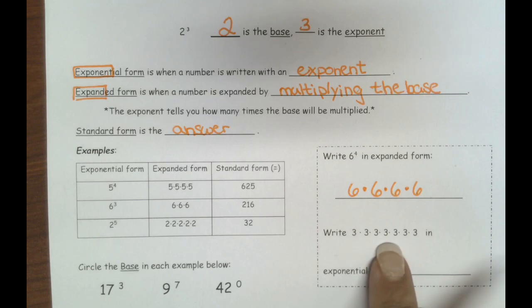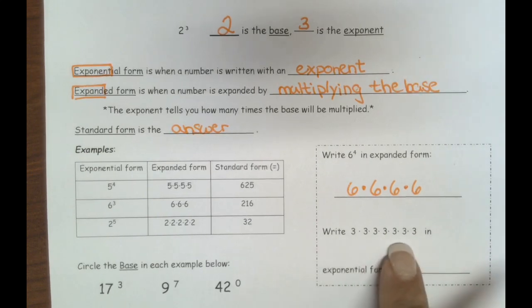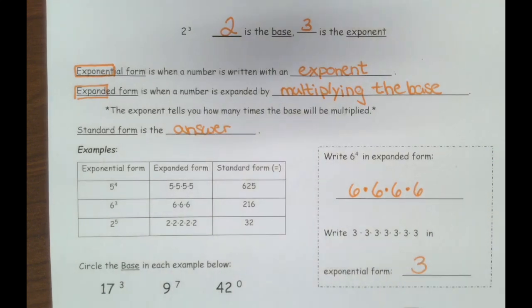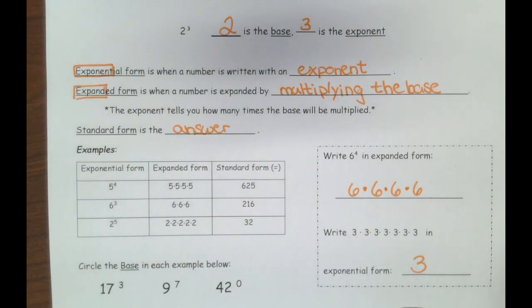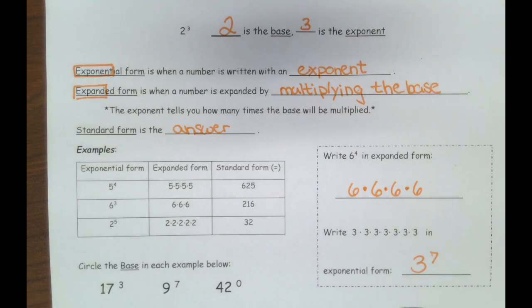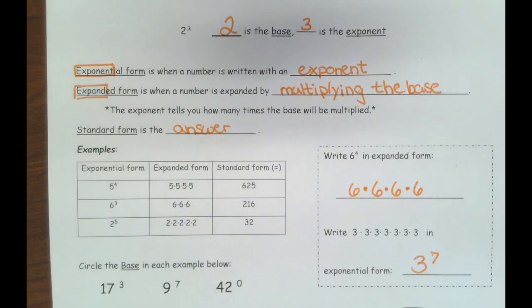Now, if I take this number that's in expanded form, I have the 3 written a bunch of times. If I write it in exponential form, my 3 would be my base because that's the number that is repeated. It's repeatedly multiplied by itself. And there are 7 of these 3's if I count them up. So that would mean my exponent would be 7. So that would be 3 to the 7th power.